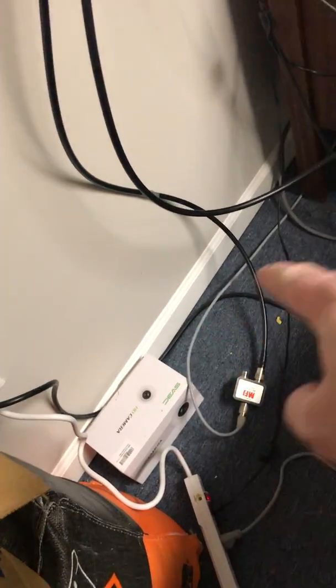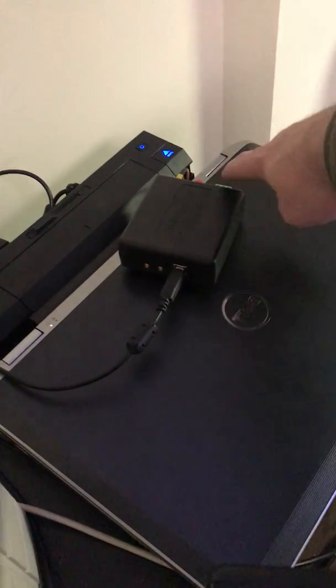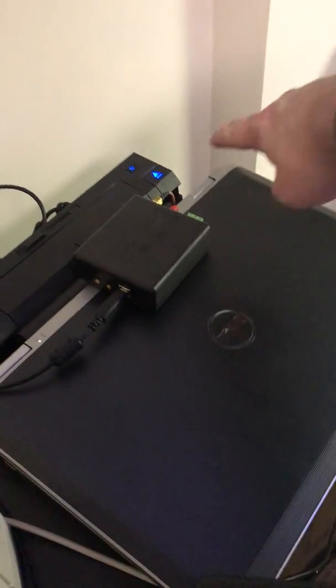That's what it's called. So the gray jumper runs over here to the SDR. I've got it plugged in. I've got a little jumper on it there, but anyway.